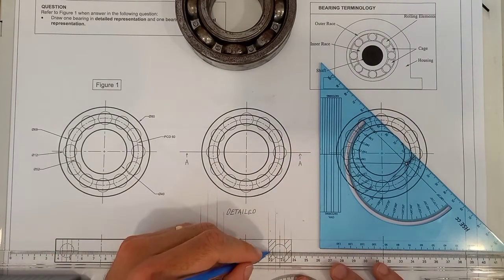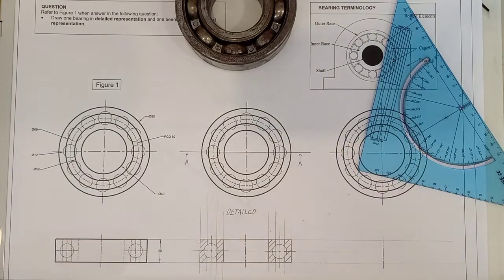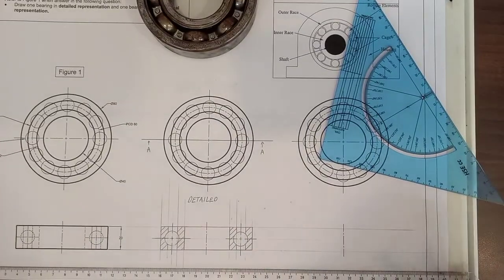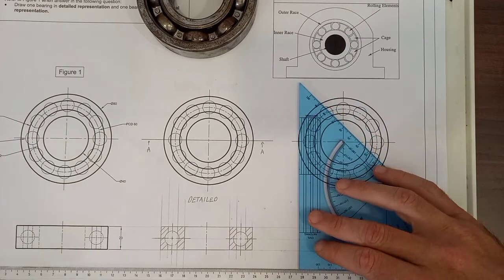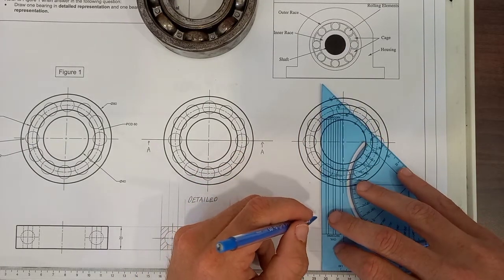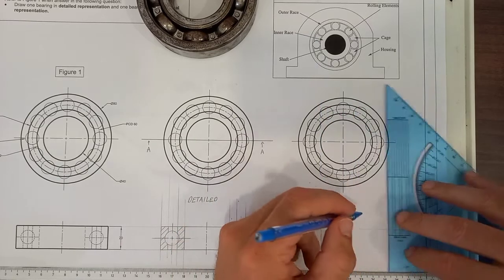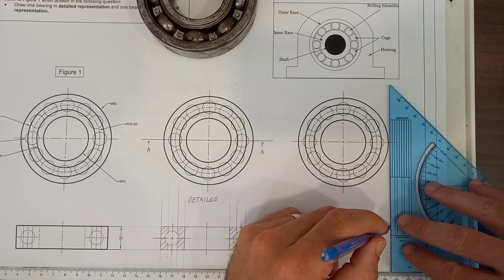Right, complete. So now we're going to go across to draw the bearing in convention, and this is so much easier. So I'm going to take the outer edge of the outer race, the inner edge of the inside race, the inner edge of the inside race, and the outer edge of the outside race on the right.